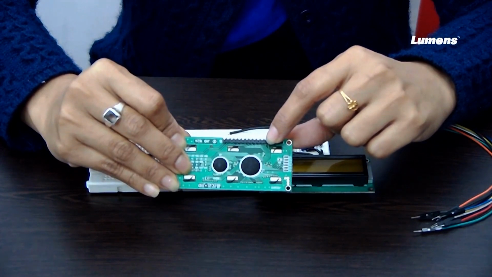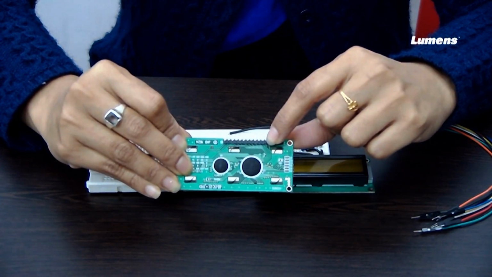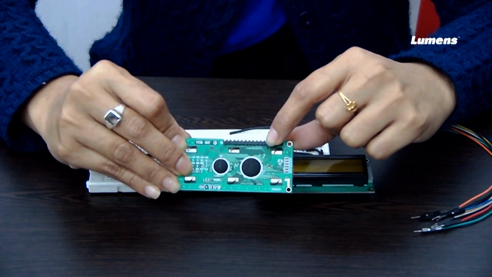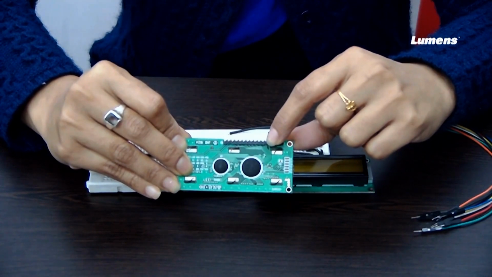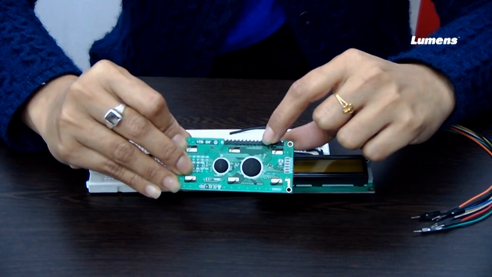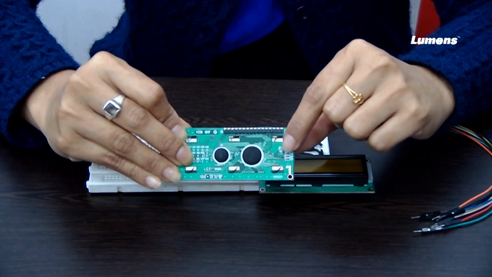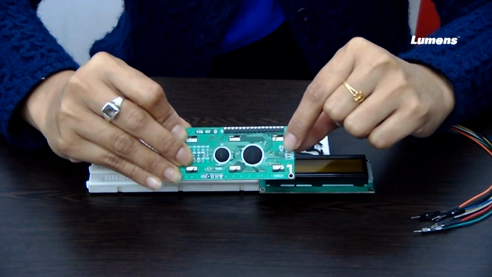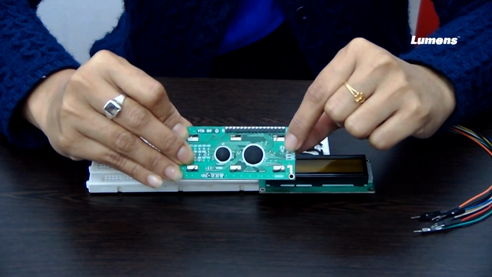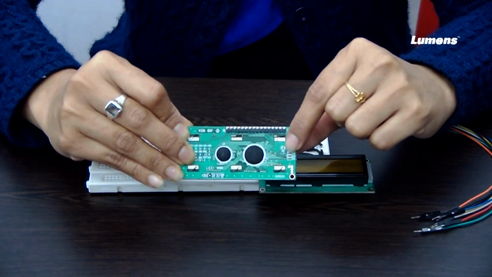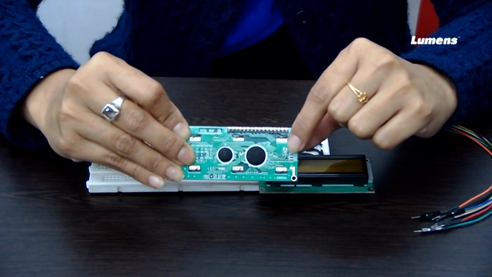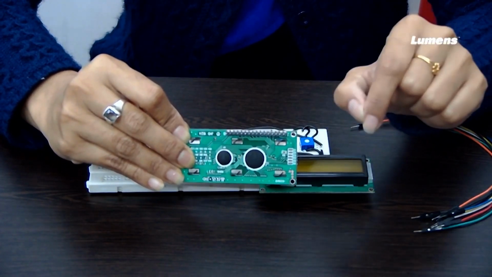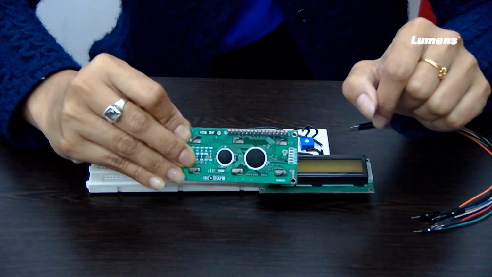The next is read write, where in this case we are only writing, so we have connected that to ground. The next pin is enable, which is connected to D12, and then the consecutive 4 bits, that is DB4 till DB7, are connected through D11, D10, D9 and D8 of the pins of the STM board.